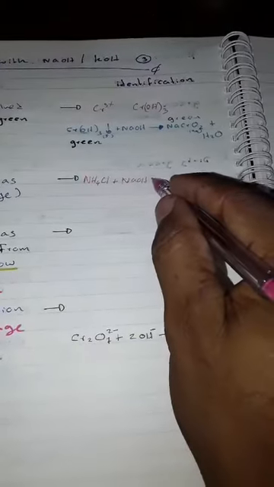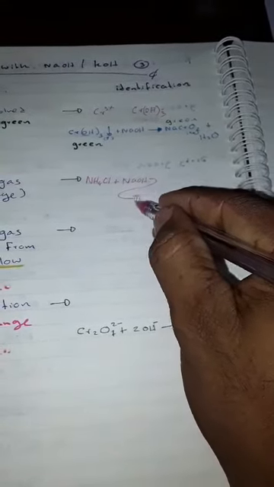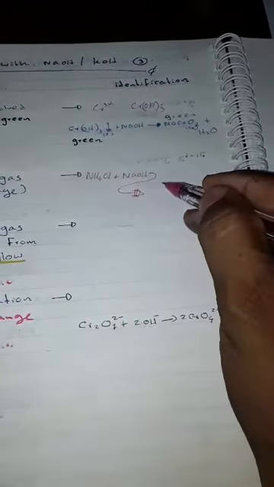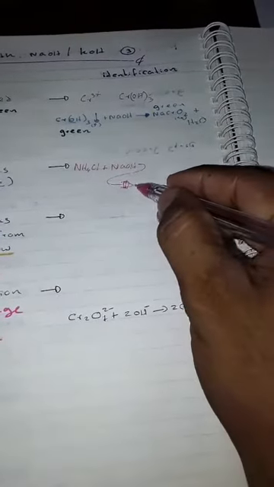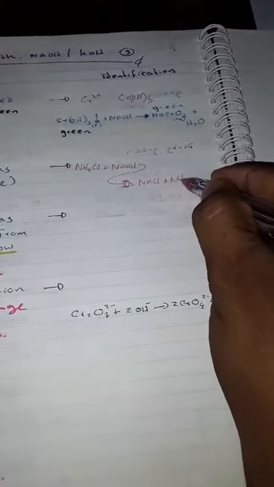Ammonium chloride is there, and I add sodium hydroxide. The product is sodium chloride plus ammonia plus water.